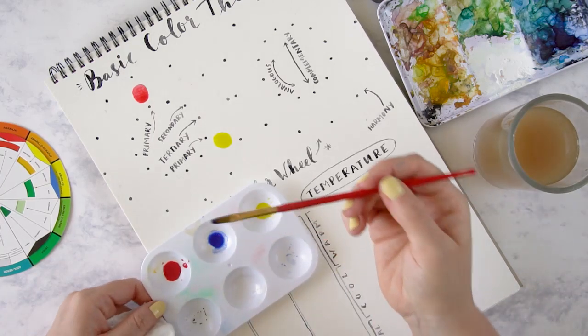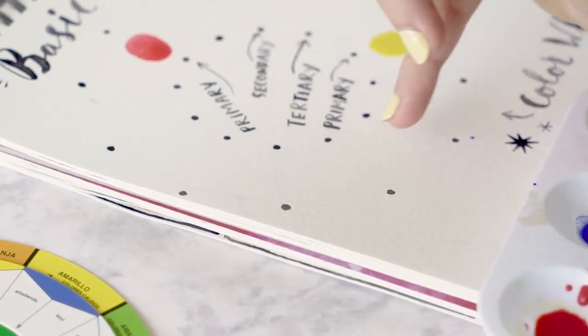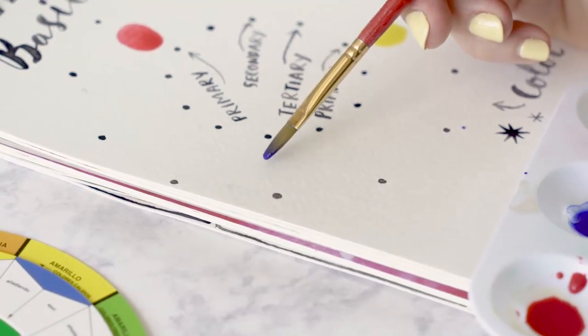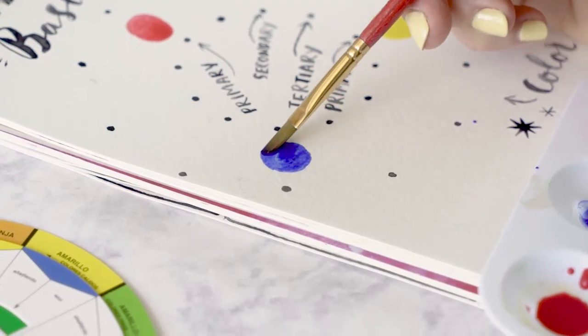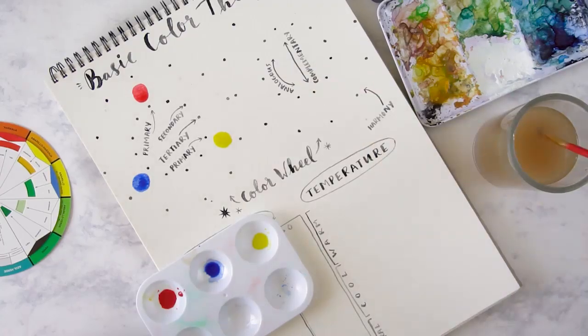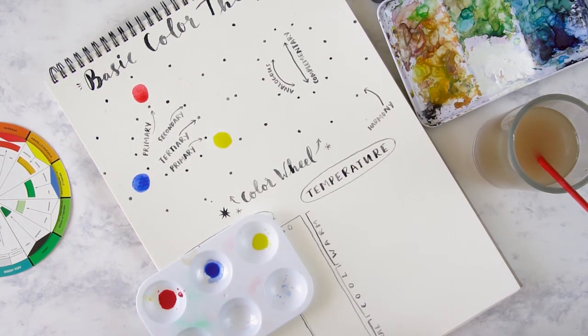And we have our pure blue over here. I'm just counting 1, 2, 3, 4. So as I said, I have it laid out pretty fancy here, but it's perfectly fine if you just do a little triangle with your primary colors.